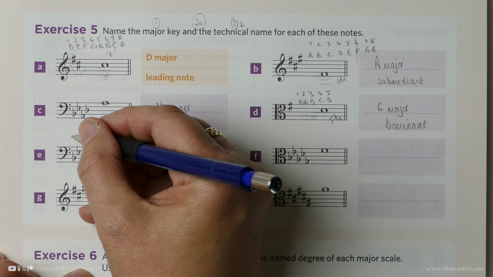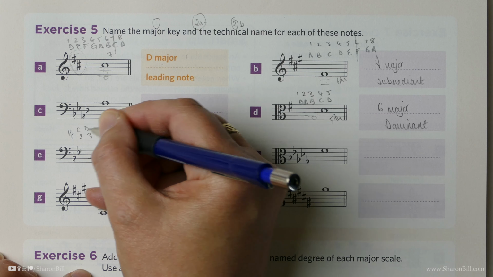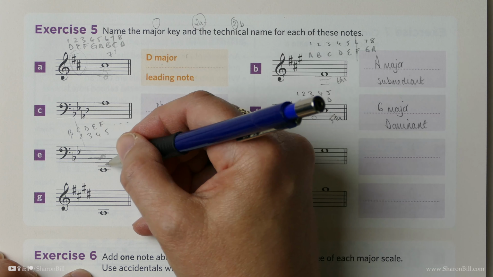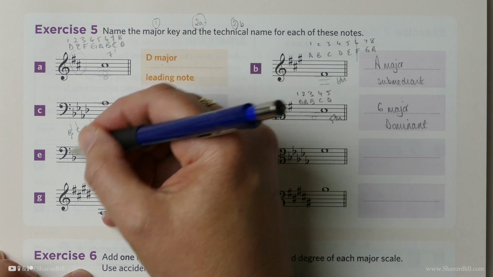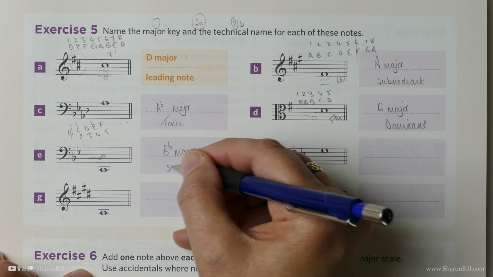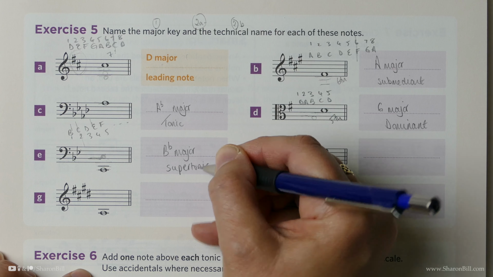Or of course you could go 1, 2, 3, 4, 5 and so on, B, C, D, E, F and so on, and we can see that C is the second degree, the supertonic. Of course it's B flats and E flats, but your key signature will deal with that. Either way you get to the answer, supertonic.